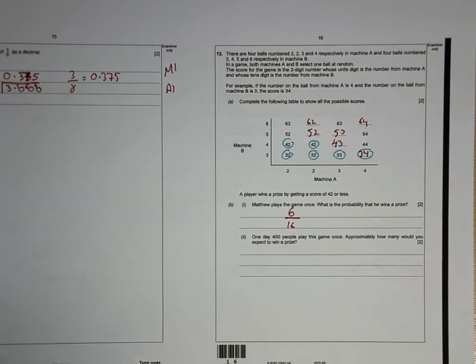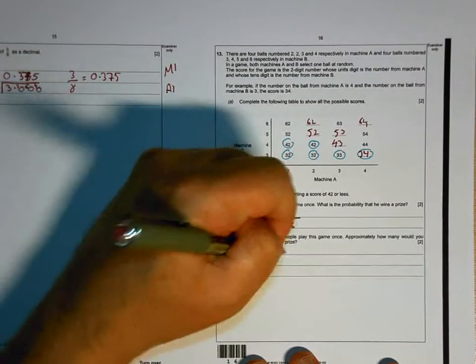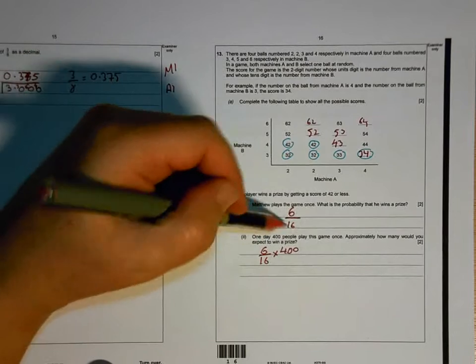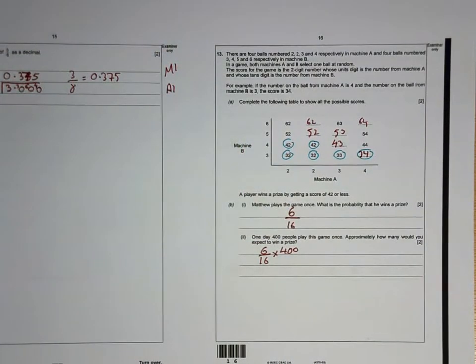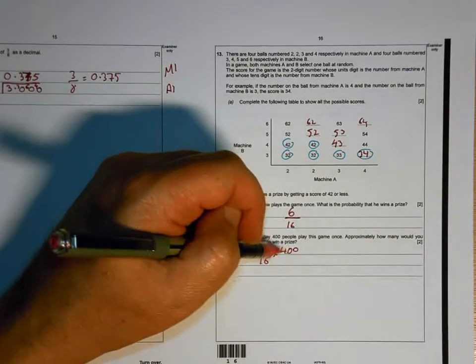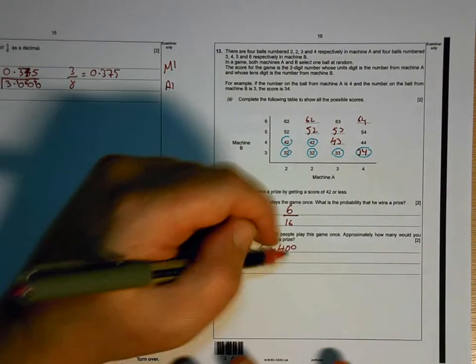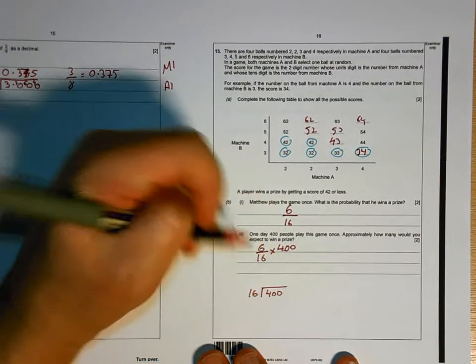One day, 400 people play this game once. Approximately how many would you expect to win a prize? So first of all, write down the sum, because that's going to earn you a method mark. Okay, so that's the chances of playing once and winning. So 400 people each get that chance. What you then have to do is work out how many times 400 divides up into 16. So whichever non-calculator method you're happy with doing.